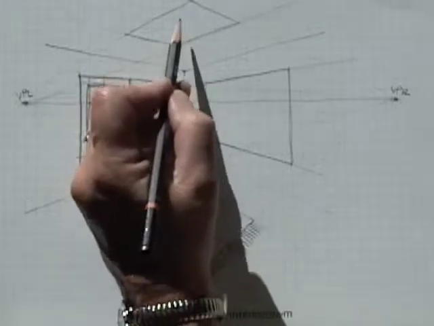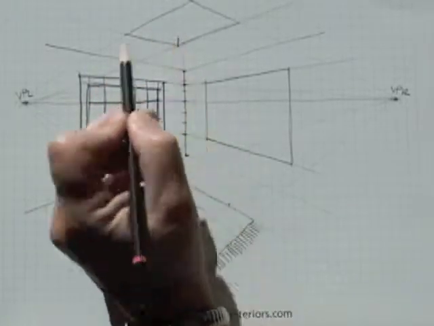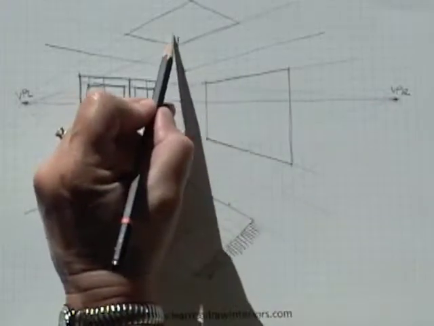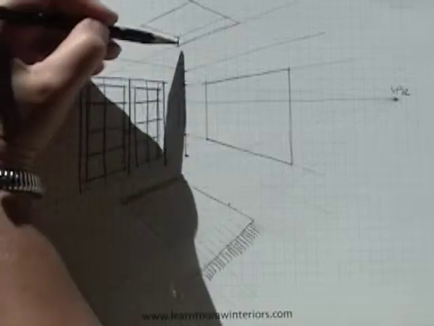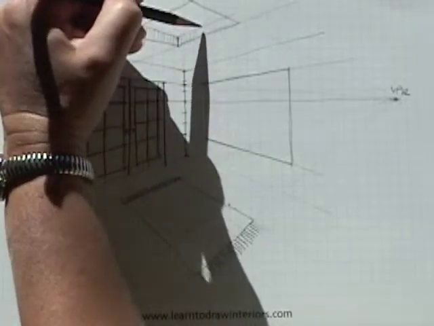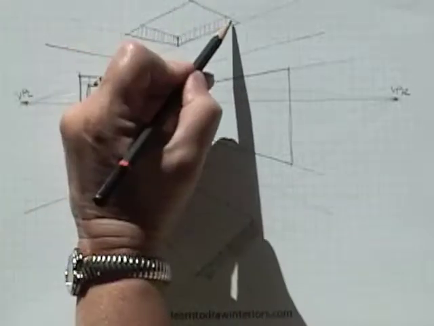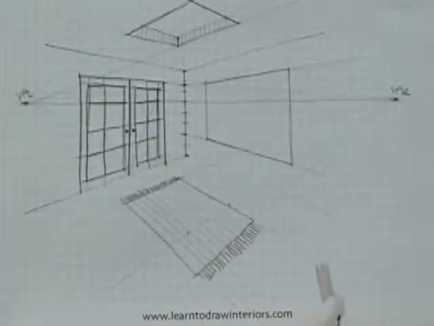Now a skylight may have some thickness. We have a vertical, then we come from vanishing point right, and we come from vanishing point left. So that's the wall thickness inside there. And there's our skylight.